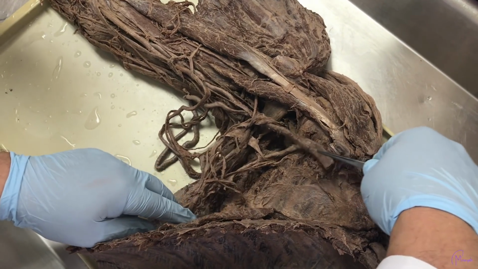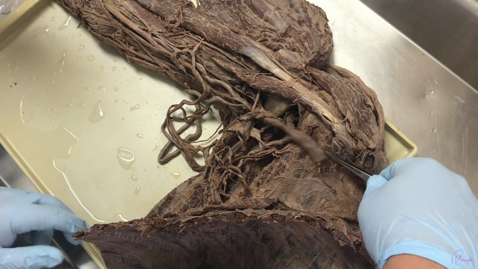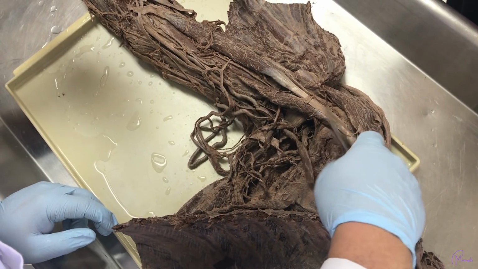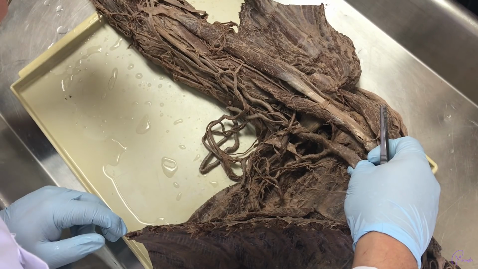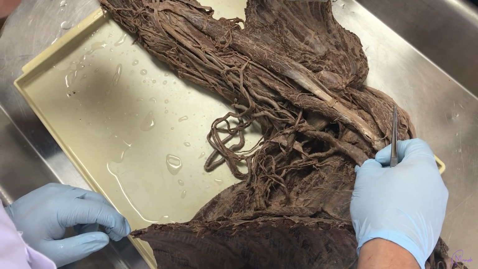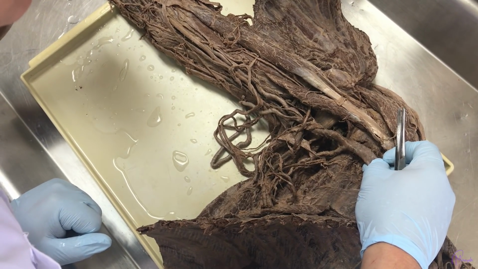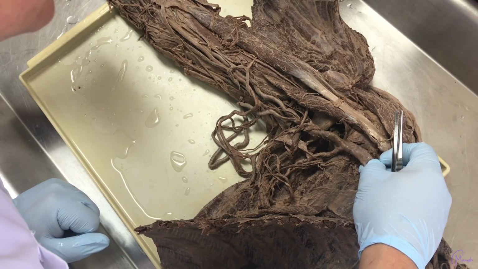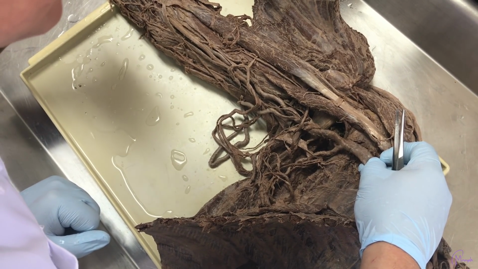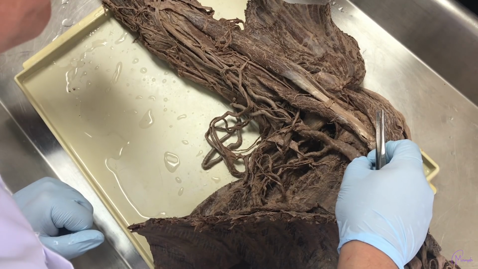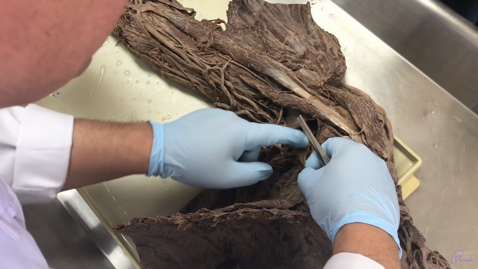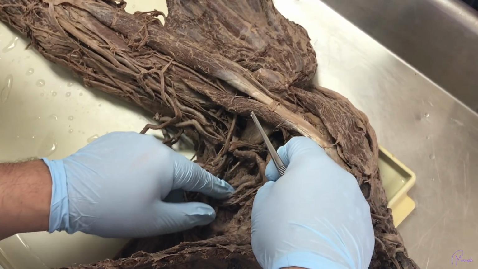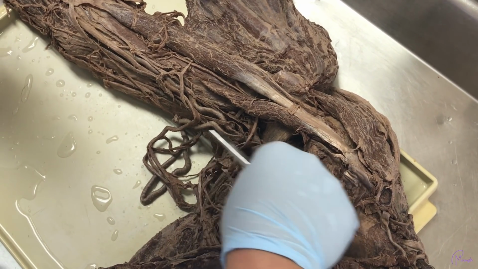And this is axillary artery, right? And after it passes what muscle? Upper border of the pectoralis minor. After it passes pec minor, you have the axillary artery. Okay, so the axillary artery basically has the branches that we see here.